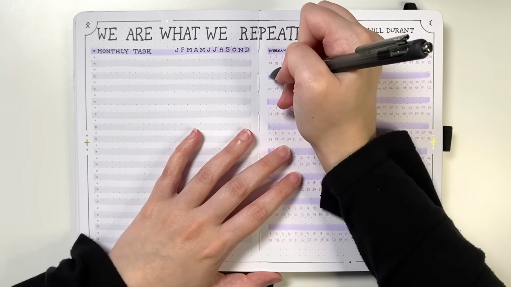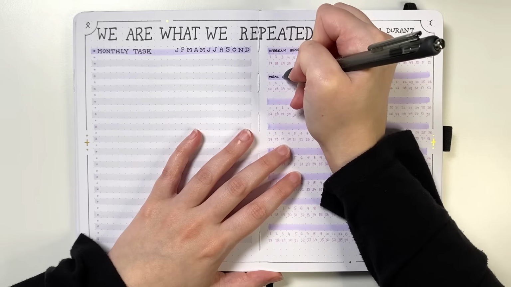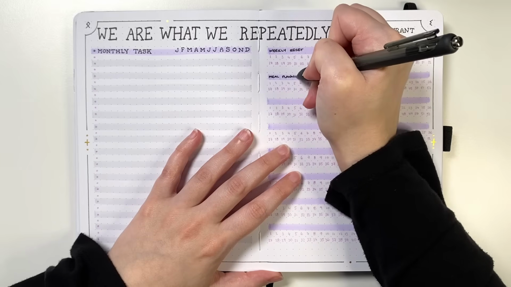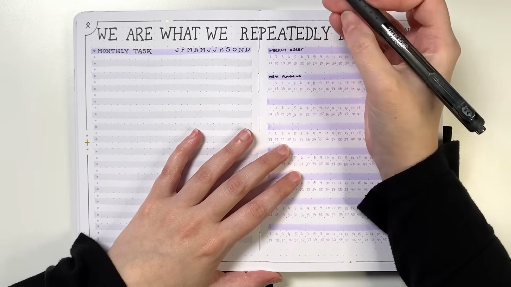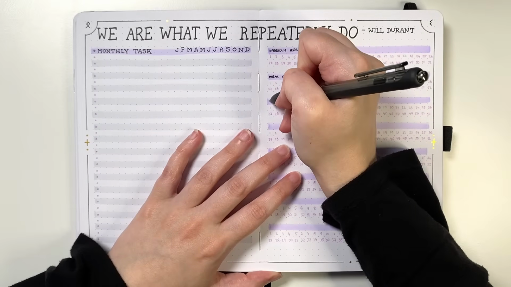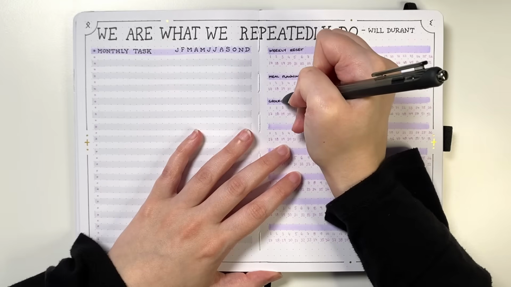We also want to be a bit better with our meal planning process. I mean, it does technically happen once a week, but it isn't very routinized in terms of when it happens and how effective we are at then sticking to the meal planning. So meal planning can go on there, so can grocery shopping, because this is one of my tasks.